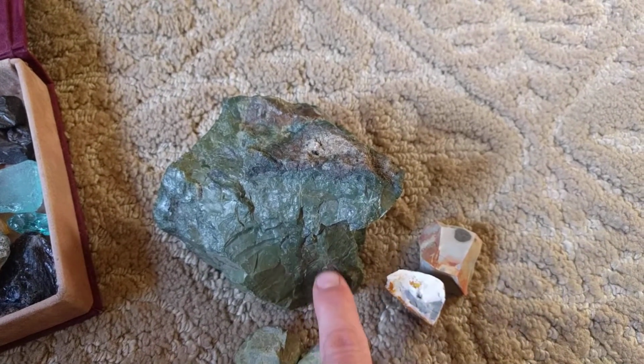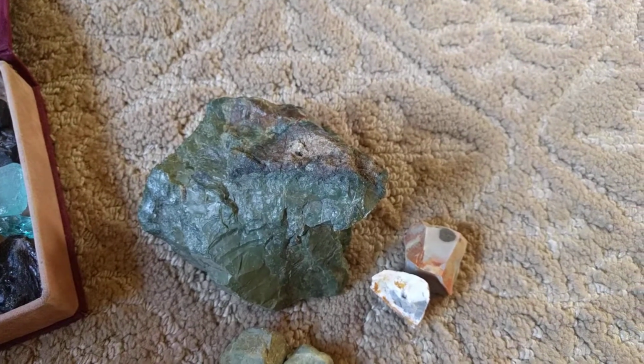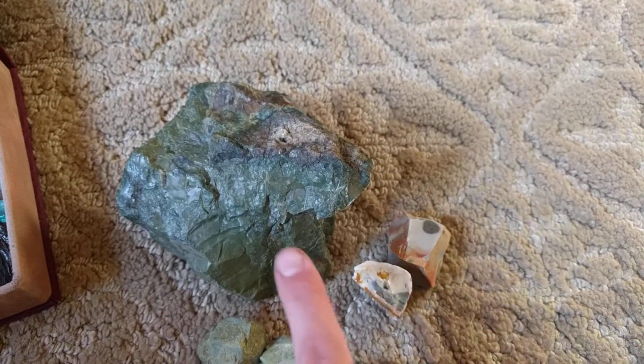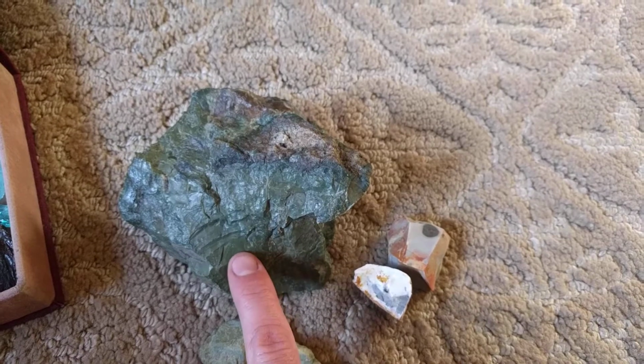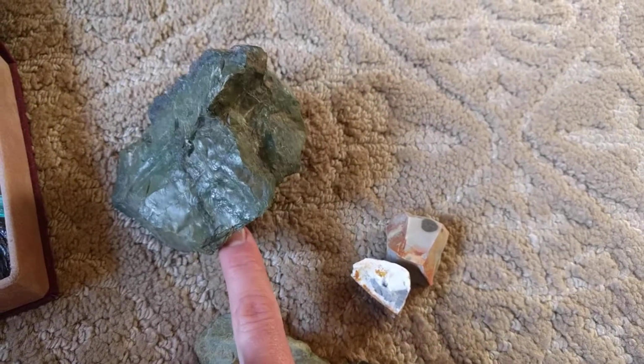And that's where I'm standing on it. I would say it's an opal agate. But if you were to try to buy it, just look up green jasper and you're going to find this.